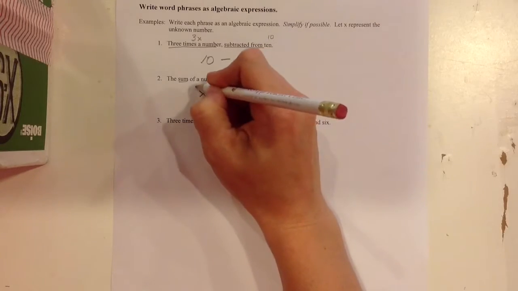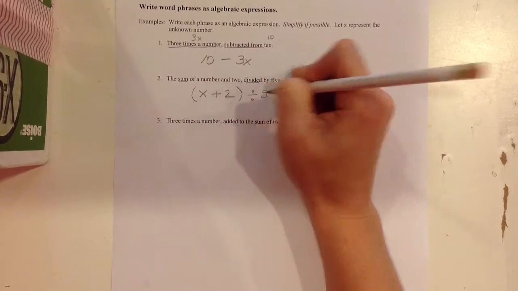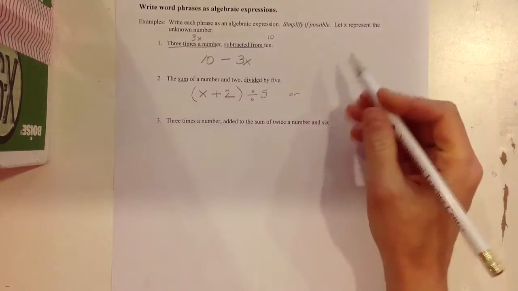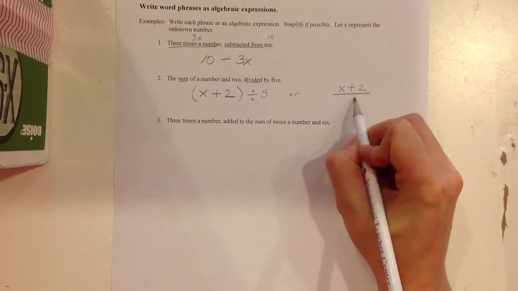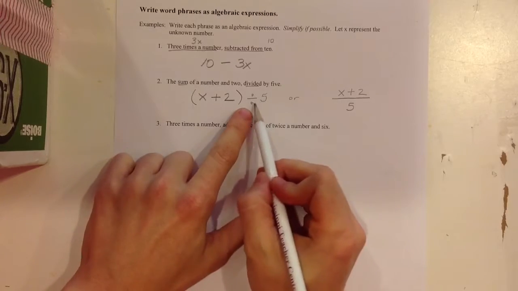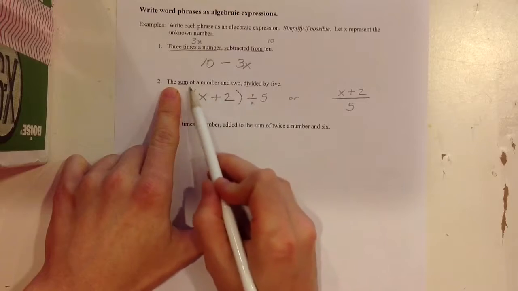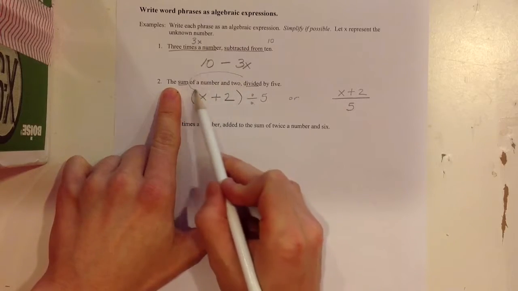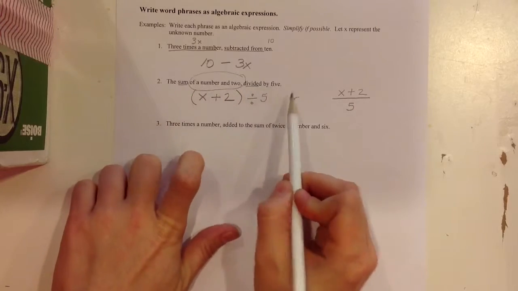So you can write this 2 ways. You can write it in parentheses divided by 5, or you could think of it like this, x plus 2 over 5 in a fraction form. Both of these are correct, but if you are going to use this symbol, you have to have parentheses because the sum means the answer of this whole problem, the number and 2, and then that sum is divided by 5.